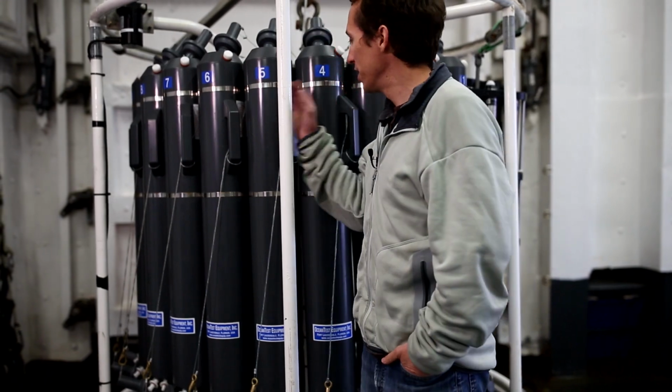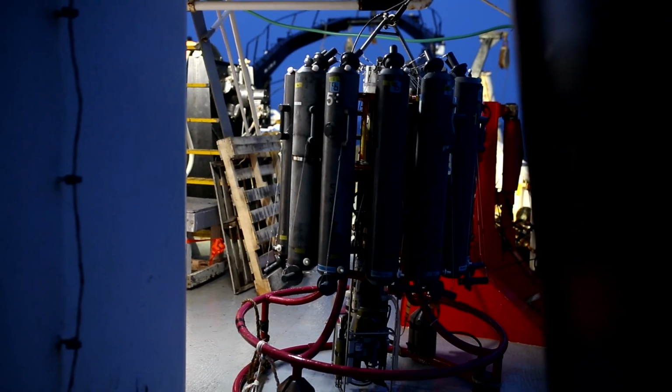We have a couple of ways to analyze particles, and one of them is with this big instrument package here, the CTD rosette.